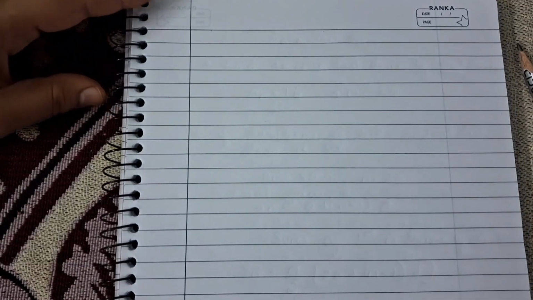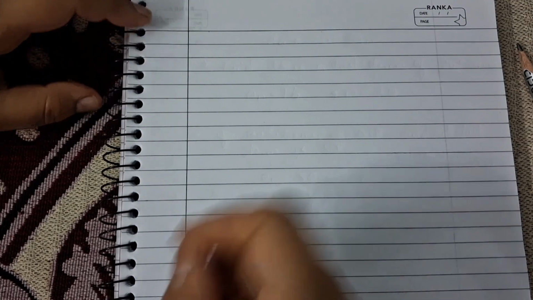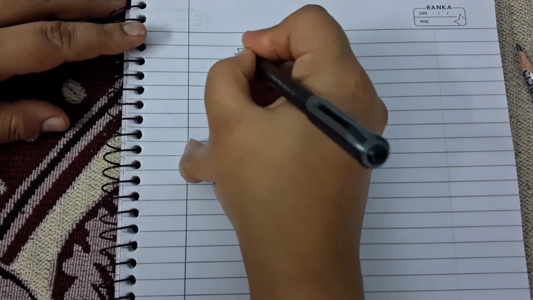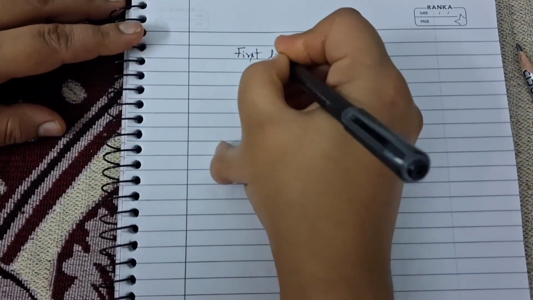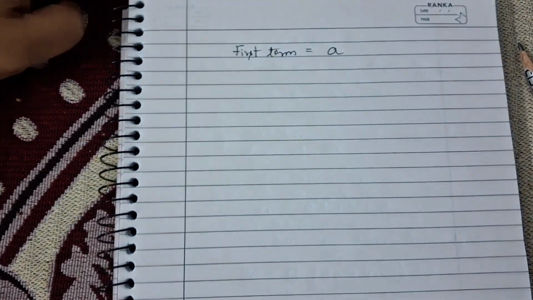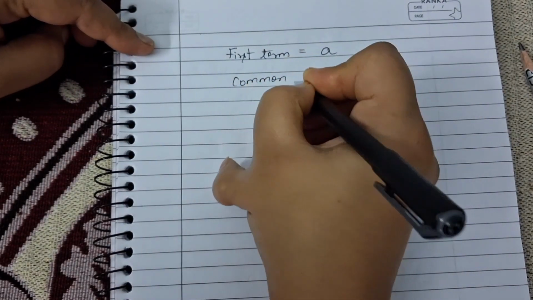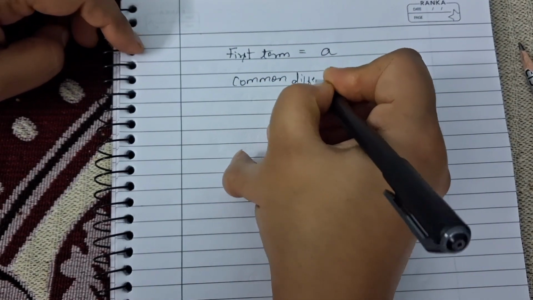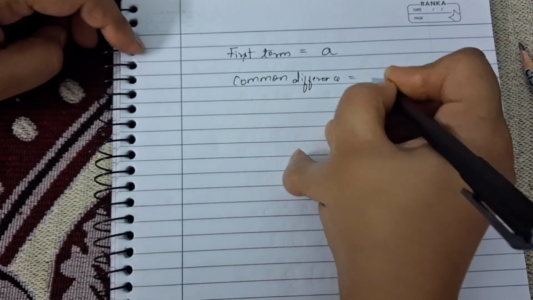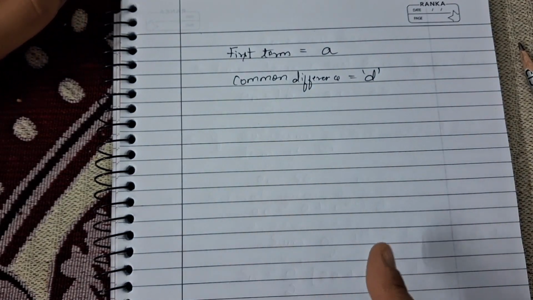In AP we have the first term. What is the first term? The first term is a, and the common difference is d.